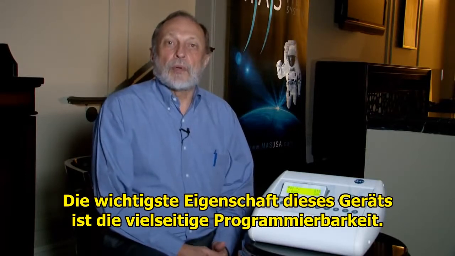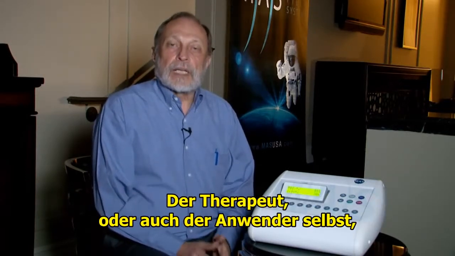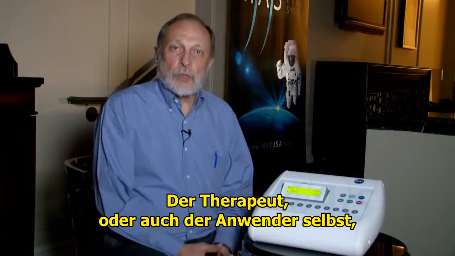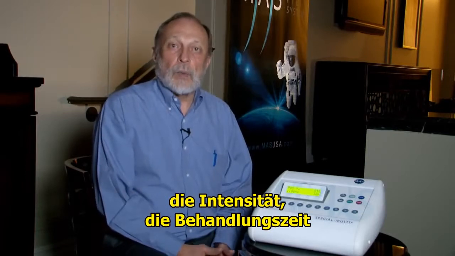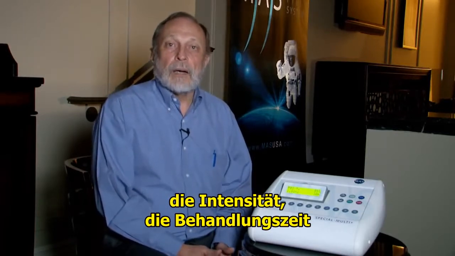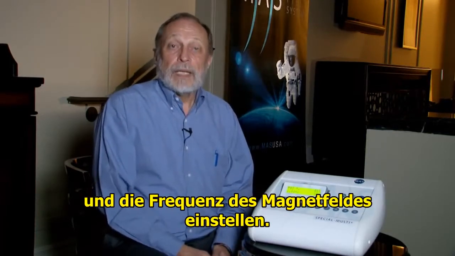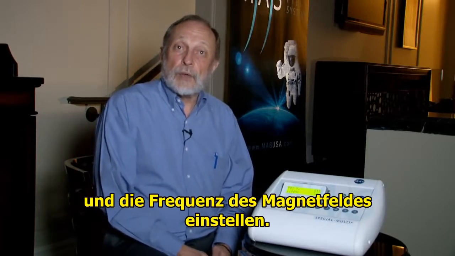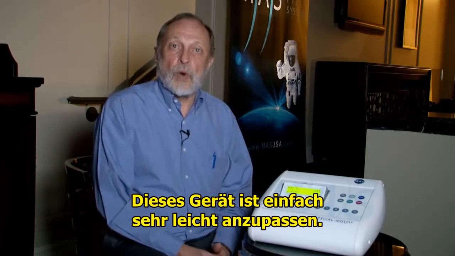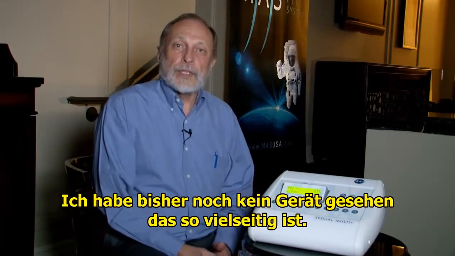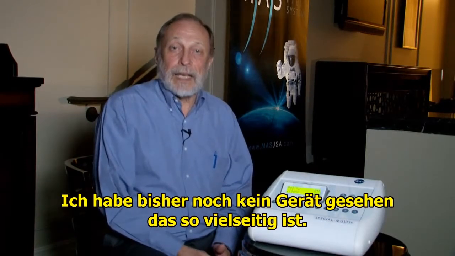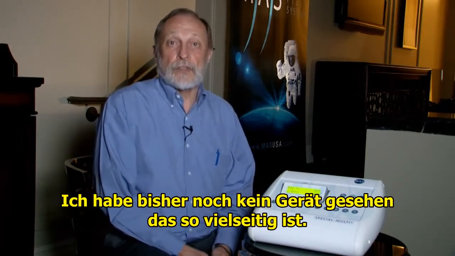The key aspect of this device is it's extremely programmable. For a clinician or for the individual, you can design it to alter the waveform. You can select a range of different intensities, a significant amount of time. You can also change the frequencies. So it's very, very programmable. There's no other device that I've seen yet that has all these different aspects to it.